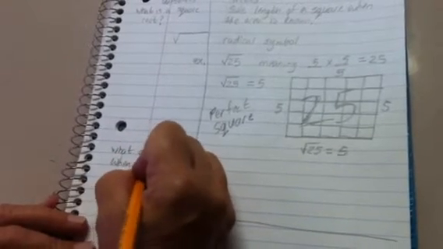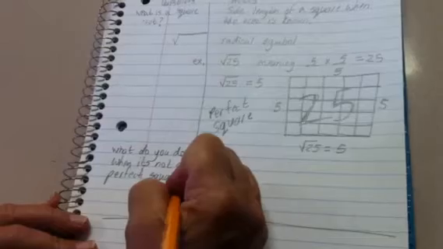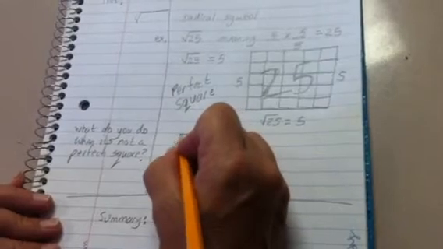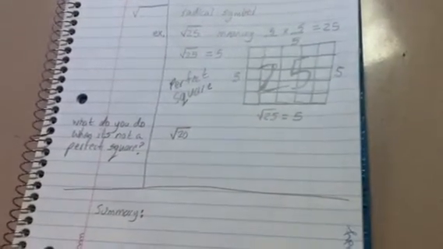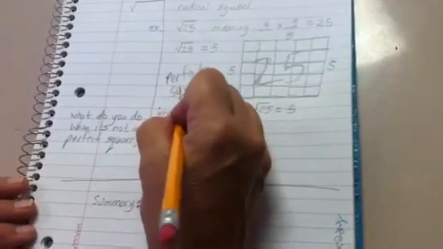Okay, the next question is, what do you do when it's not a perfect square? So we're going to use the example, the square root of 20. Now, if you were to use a calculator to find the square root of 20, you would find that this is an irrational number because it never terminates and it never repeats. It just goes on and on.